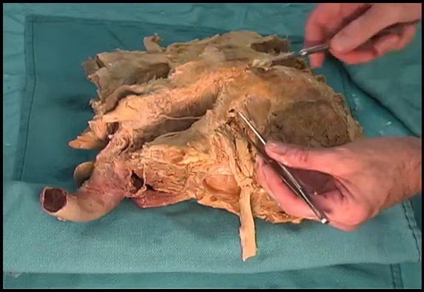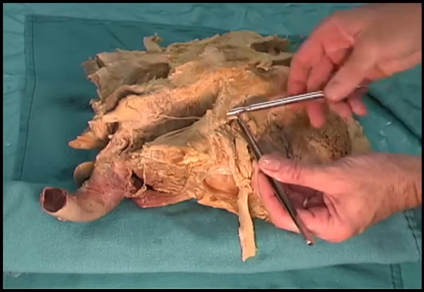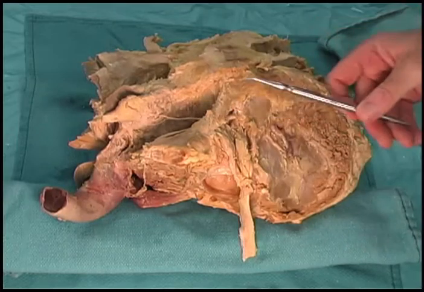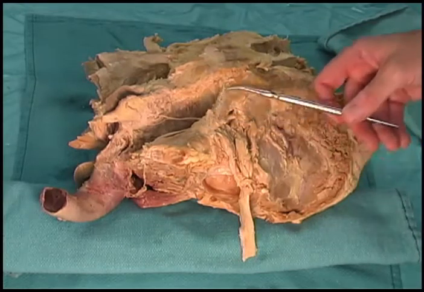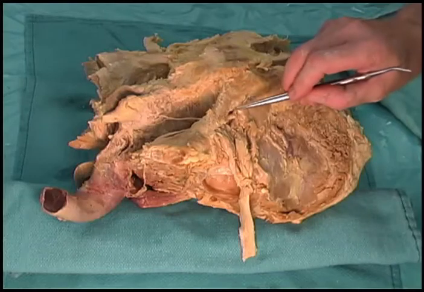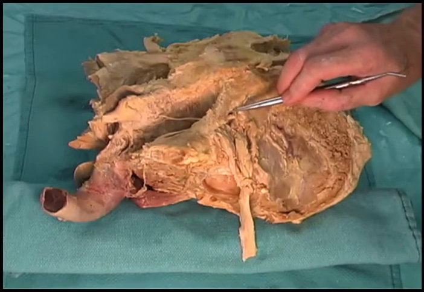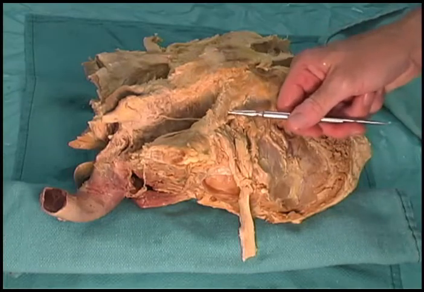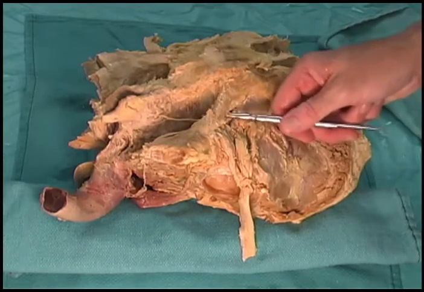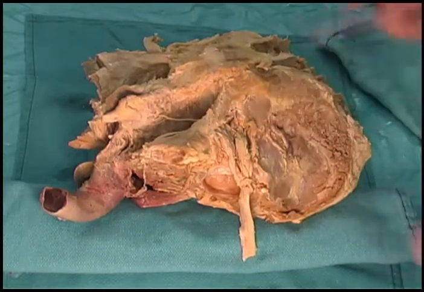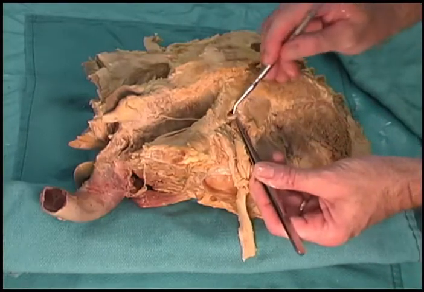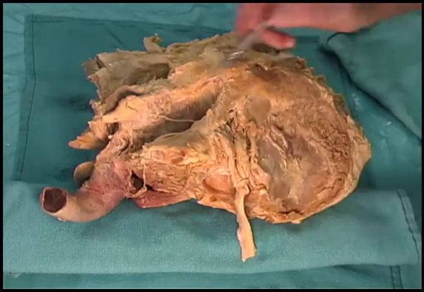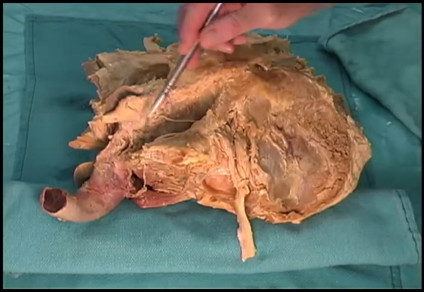It then turns a corner going in the direction of the probe through an opening that is formed by the sacrotuberous ligament above that you can see and the sacrospinous ligament deeper and shorter that you really cannot see in this specimen. And the space between those two ligaments is called the lesser sciatic foramen. Pudendal nerve and its accompanying internal pudendal artery pass through the lesser sciatic foramen to then enter the perineum.